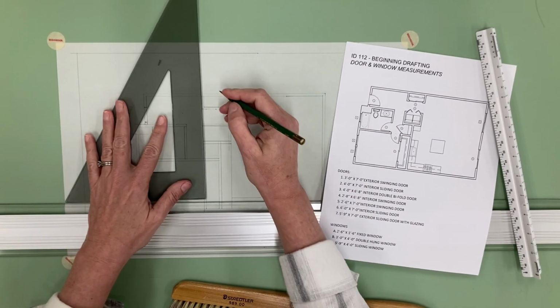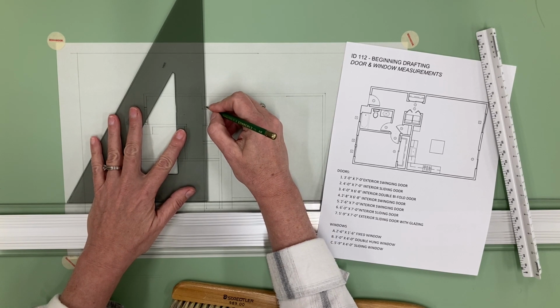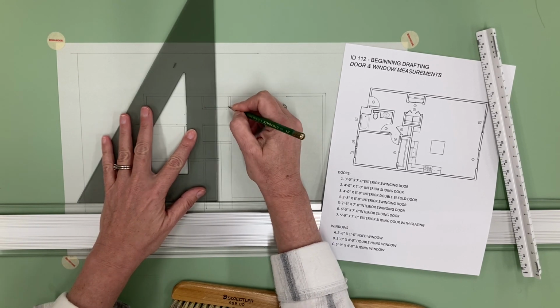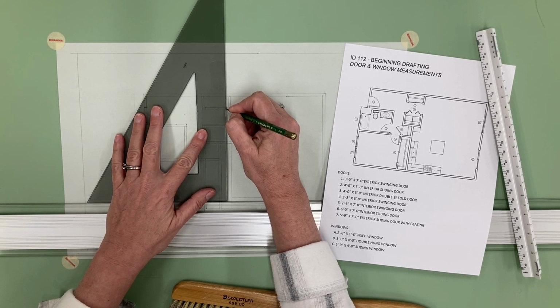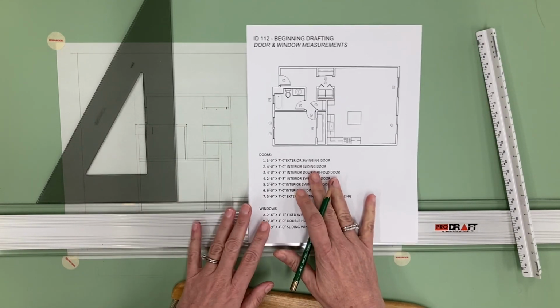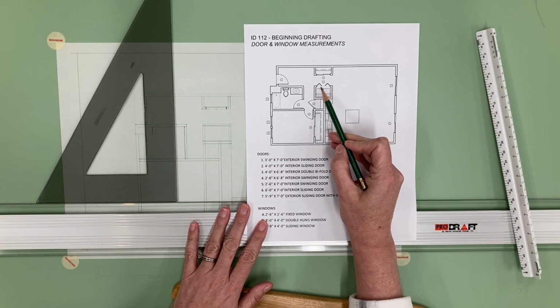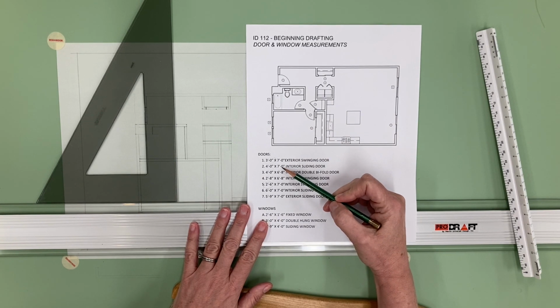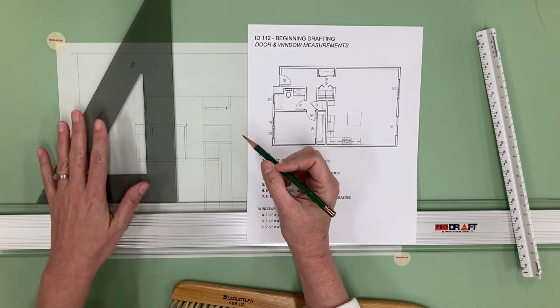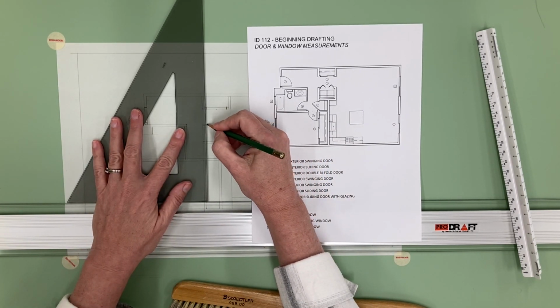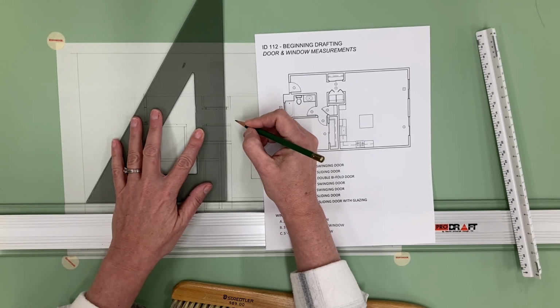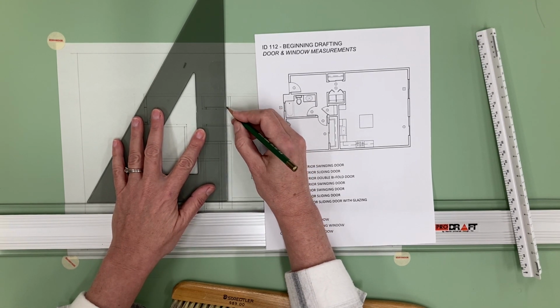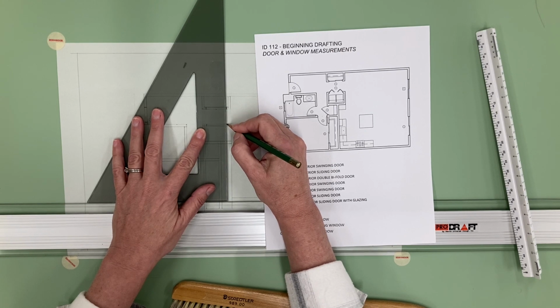And then I can take my triangle and know that my opening is here and here. And I have a nice little shortcut for my laundry opening, because since that's also a 4-foot door and these are centered, I can just take that line right down and know that that's also the opening for my laundry.